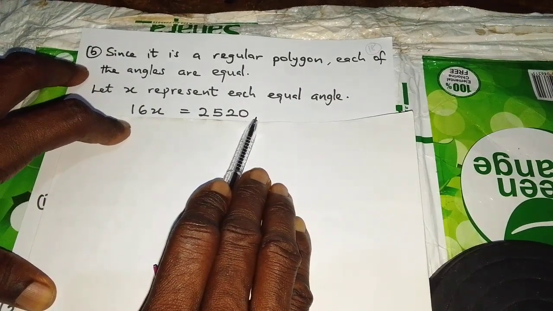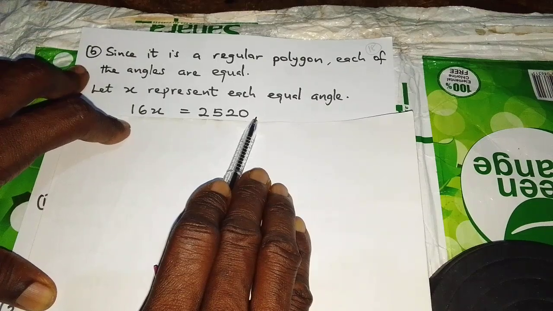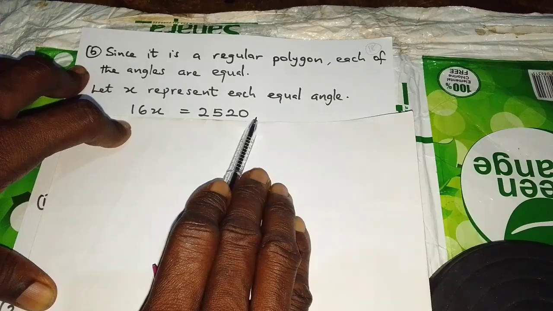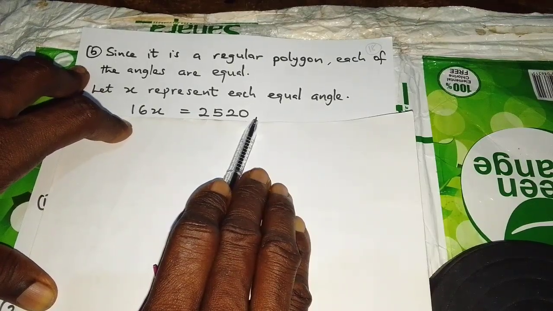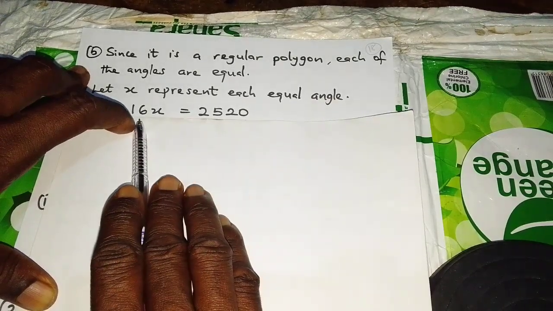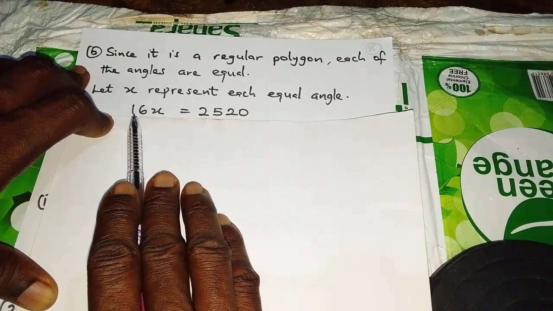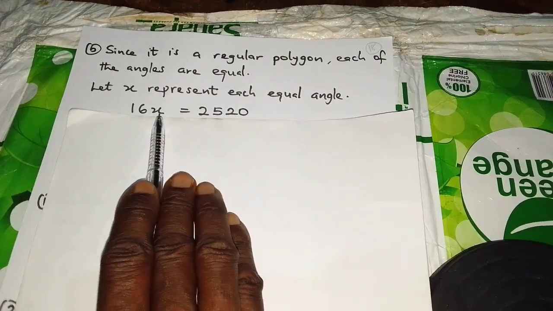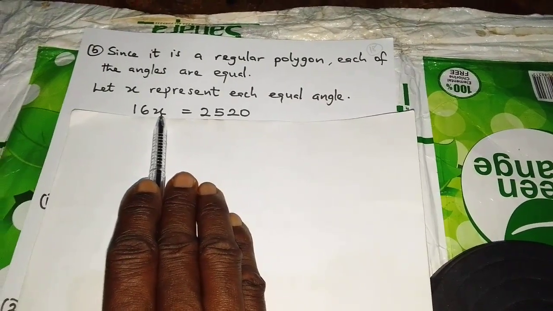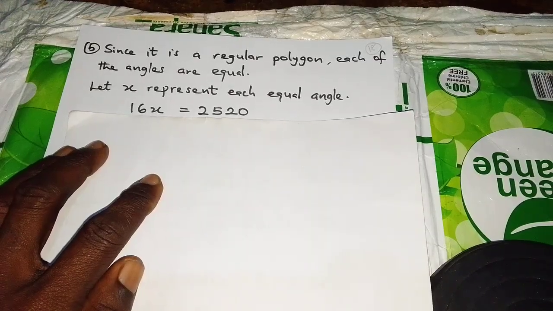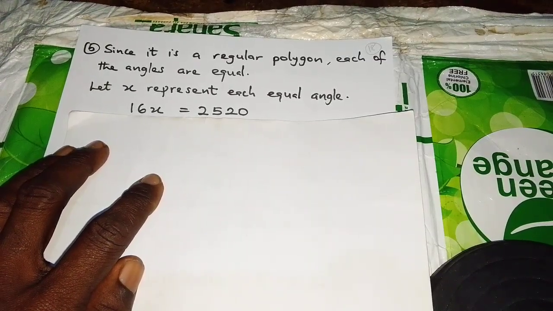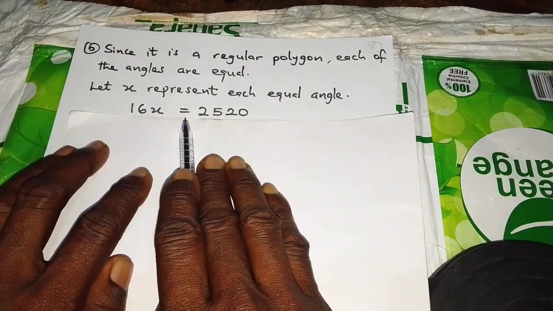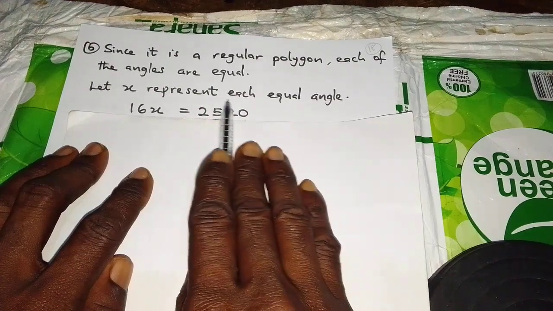What we are looking for, don't forget, is the value of each angle of that polygon.